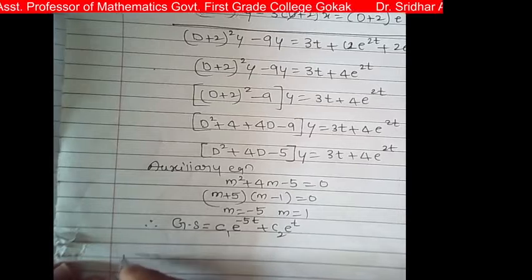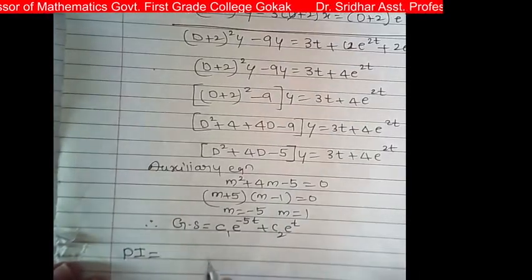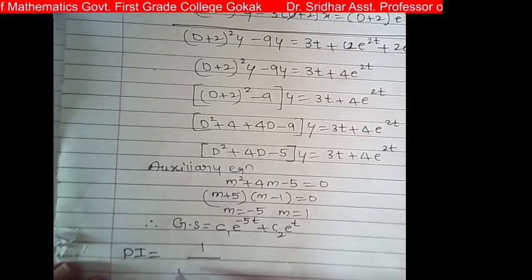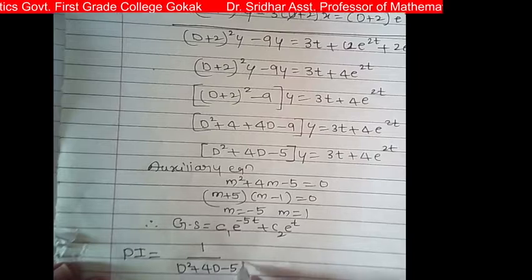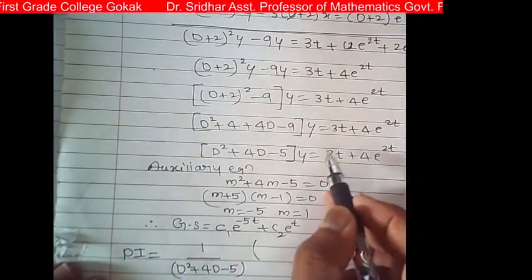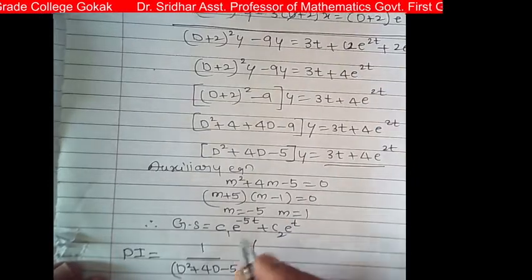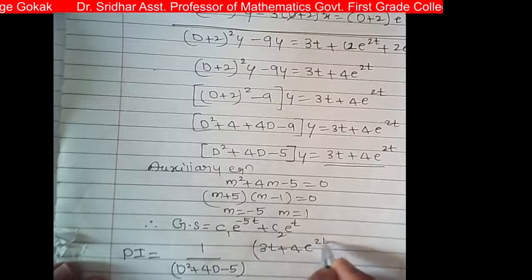Next we find the particular integral. PI is equal to 1 divided by (D square plus 4D minus 5) of this term, 3t plus 4 e raised to 2t.